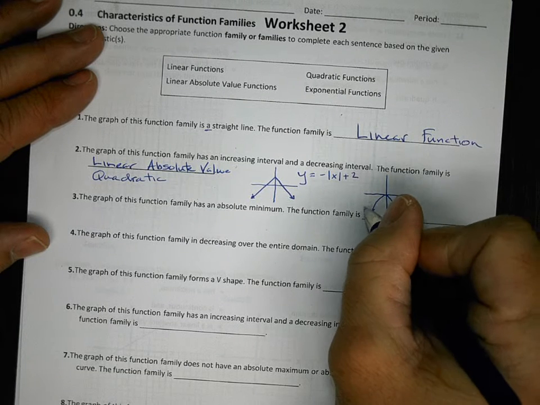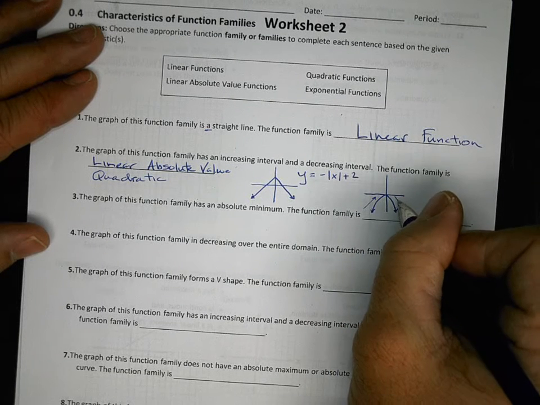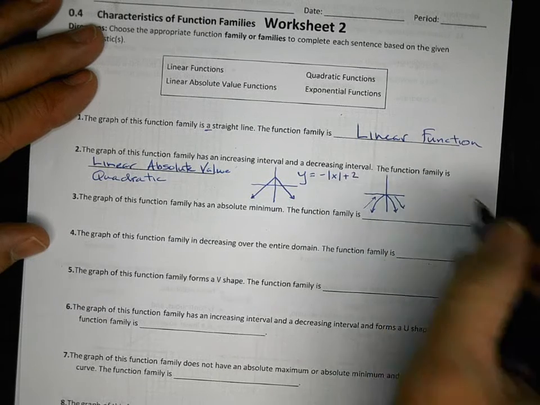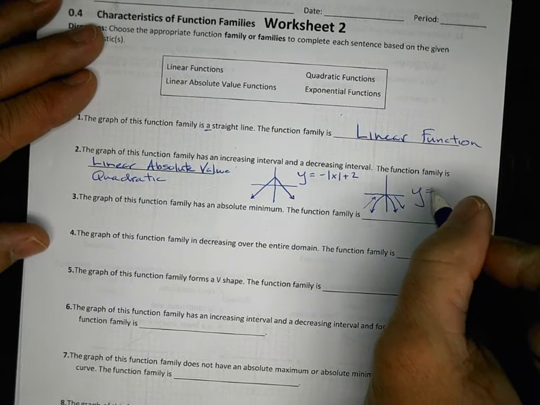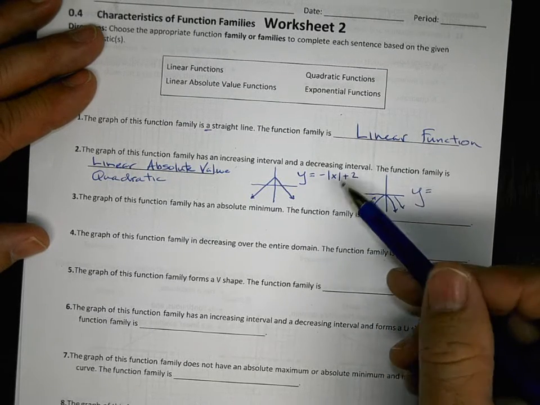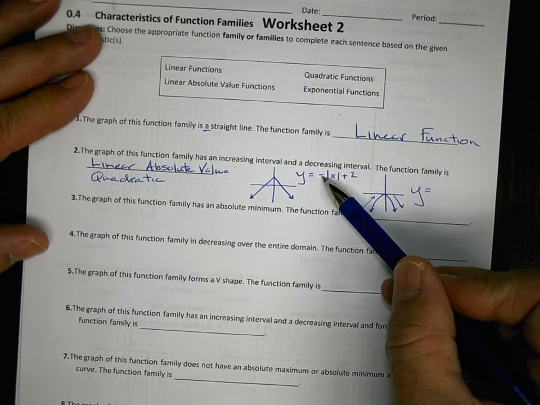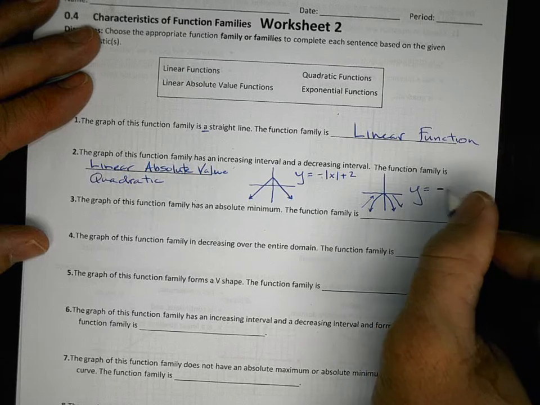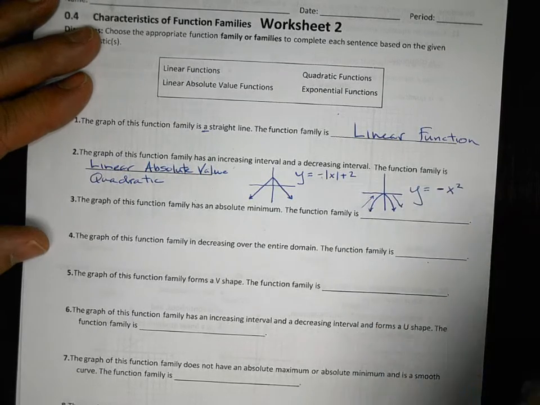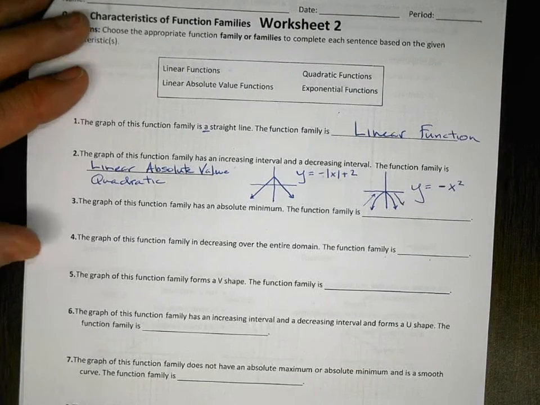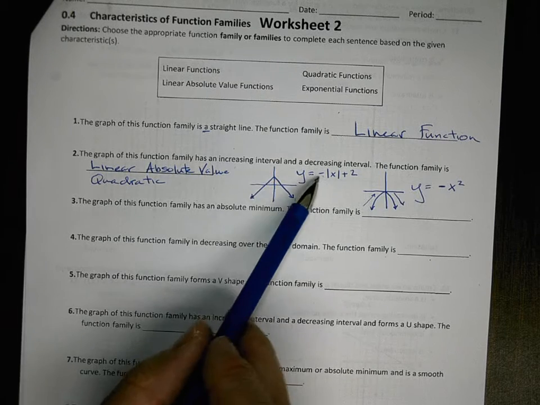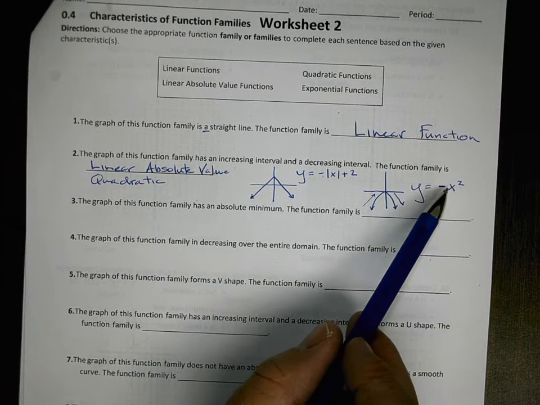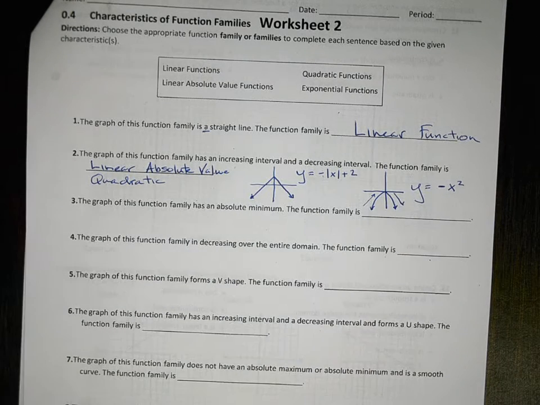Here's our increasing interval, and here's our decreasing interval. And this graph might be y equals, just like the absolute value has the negative out front that makes it go upside down, same with the x squared, if it has a negative in front of the x squared, it makes it open down. Okay, so that negative in the absolute value makes it open down, and the negative in front of the x squared makes it open down. Okay? So we have two that have an increasing and decreasing interval.